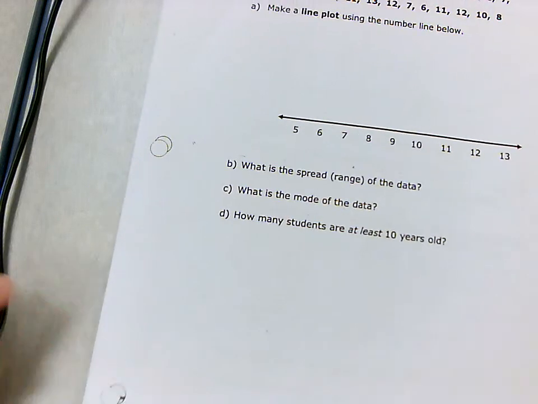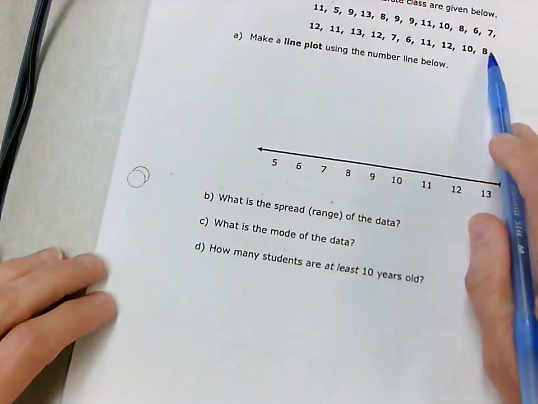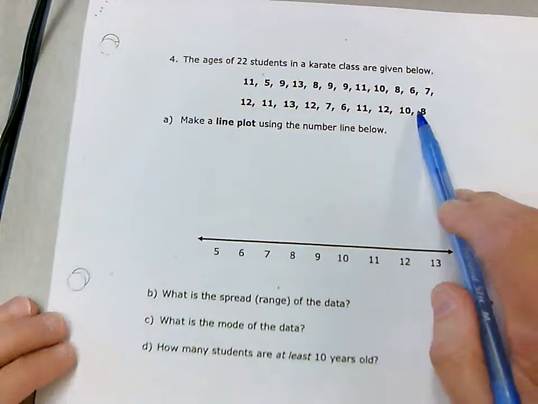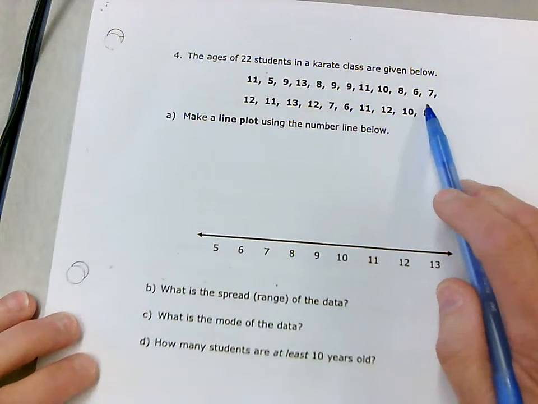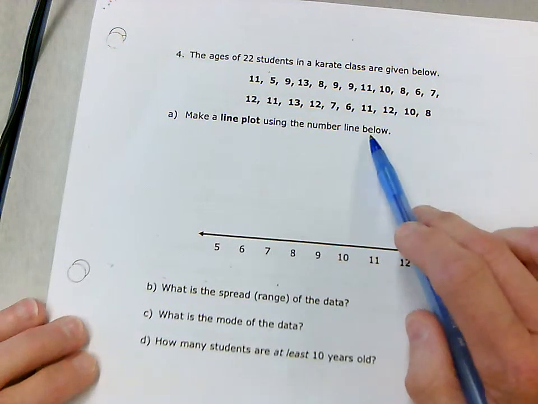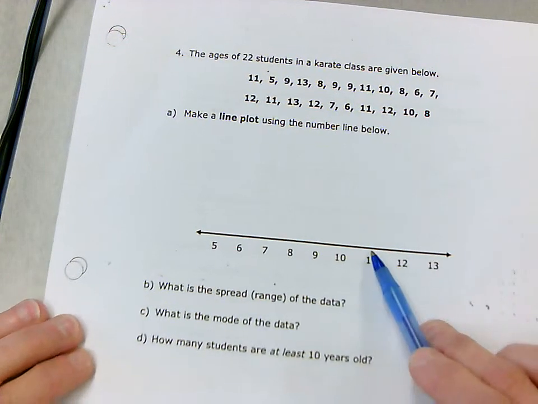And I'm going to have you try this one. So what I want you to do is take this data. This is the ages of 22 students in a karate class. And so you have 22 values here, 22 numbers. And you're going to make a line plot using this number line below.